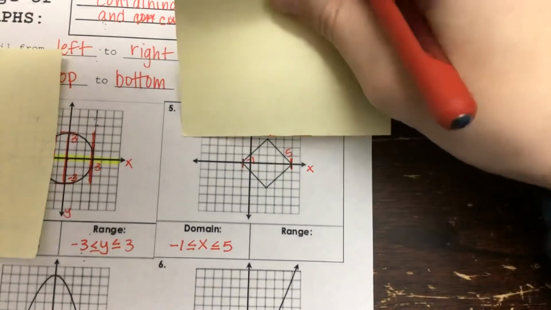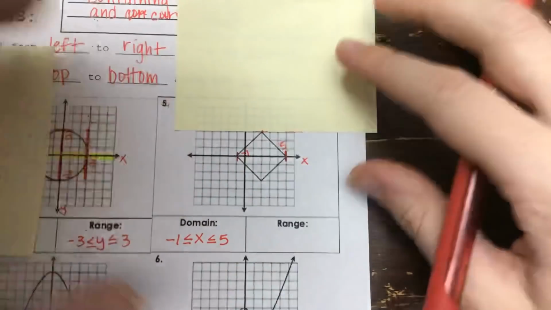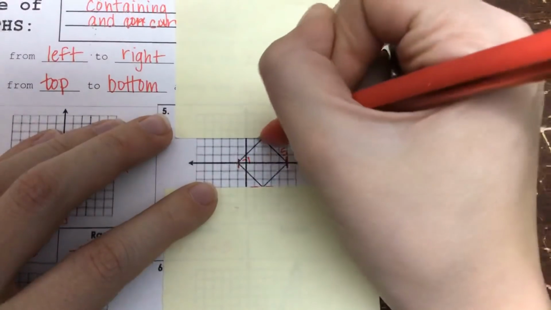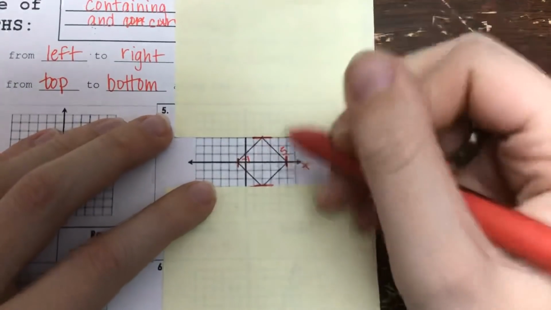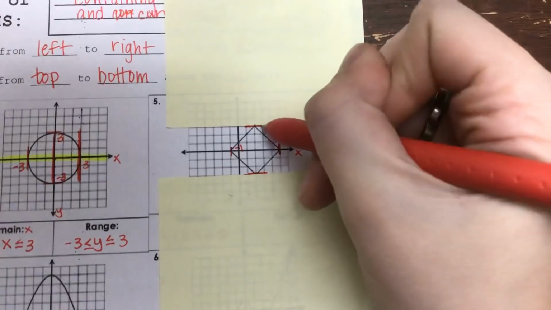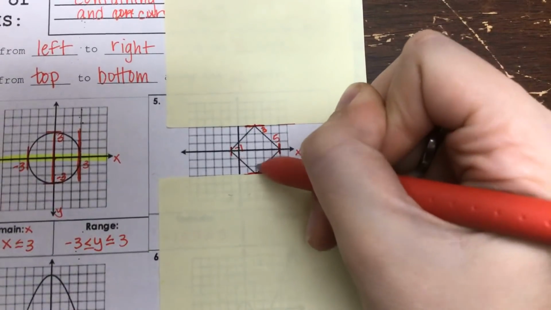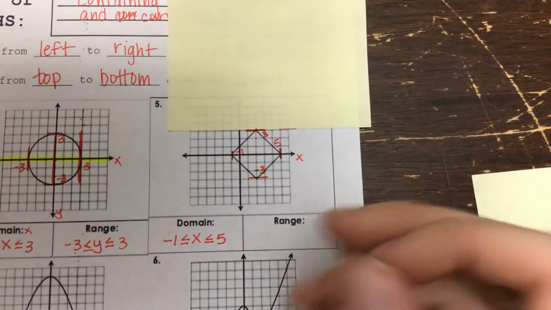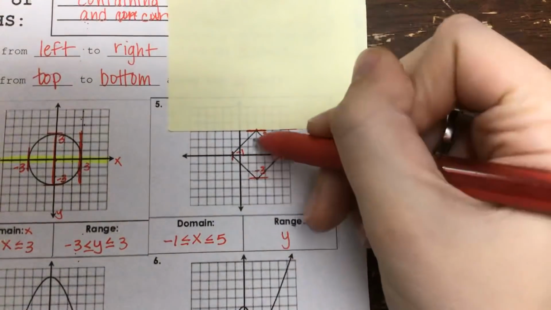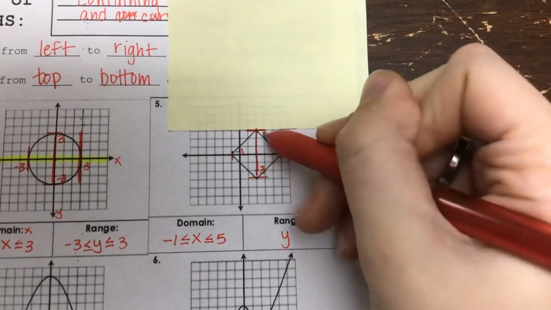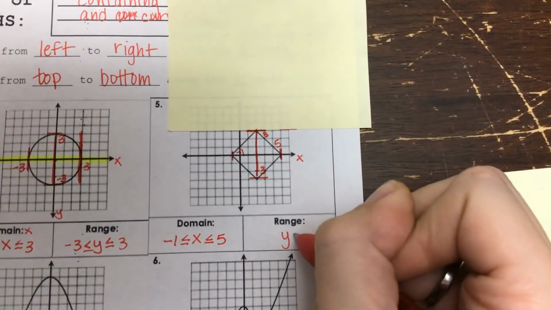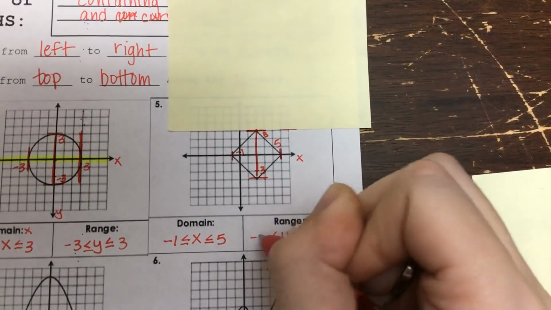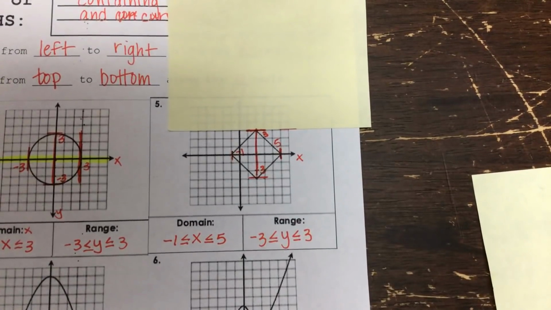Very similar for our range. We're going to put that sticky note on the top, this one on the bottom, and identify our two spots there. This is 3 up from our y-axis, and this is actually 3 down, or -3, kind of like that last example we had. So my range, we're going to hit all the y values from 3 to -3. How we write that: y is less than or equal to 3, but it is also greater than or equal to -3.